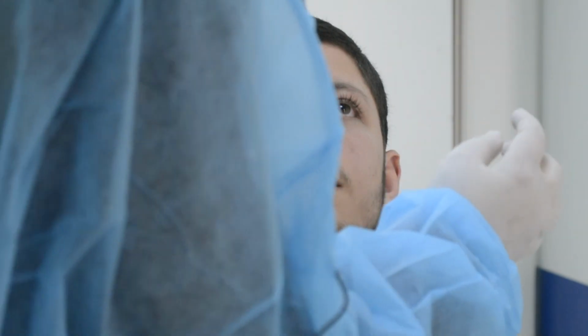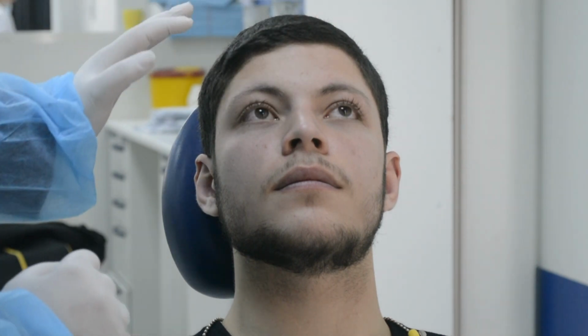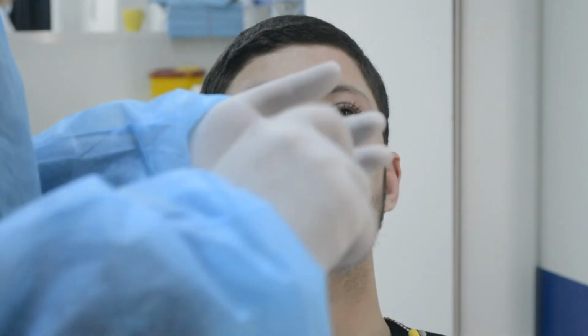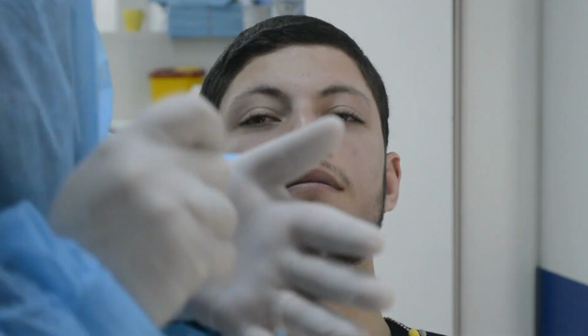Looking at the skin of the face, do we see lesions, scars, acne, any laceration, ulceration, any swelling? I can see some acne here, another acne here, so I will write down in the form mild acne.